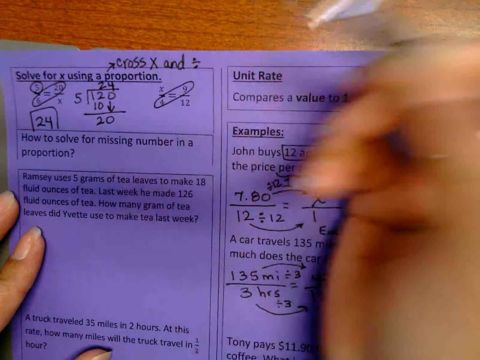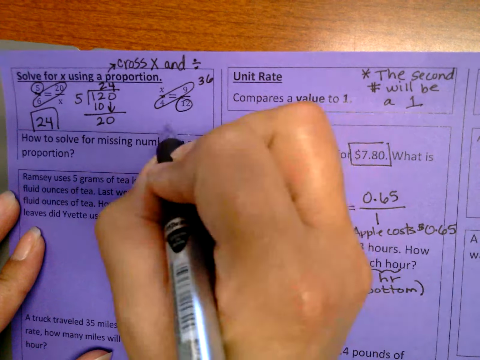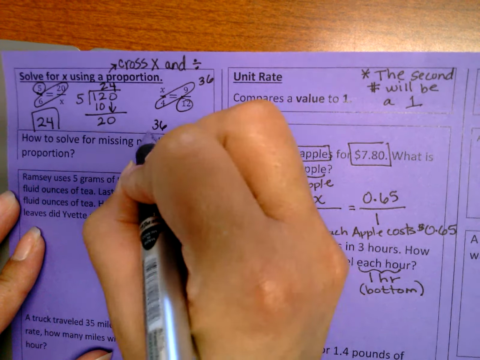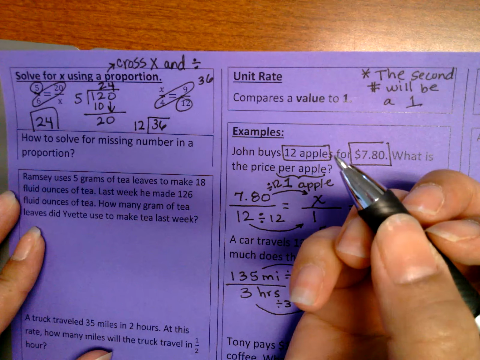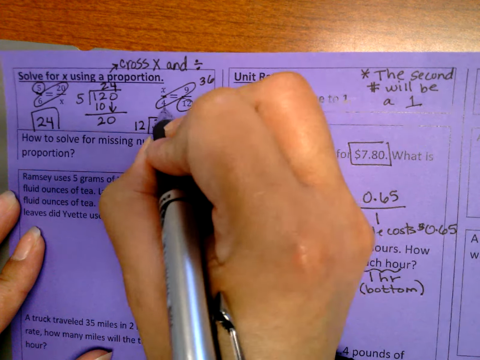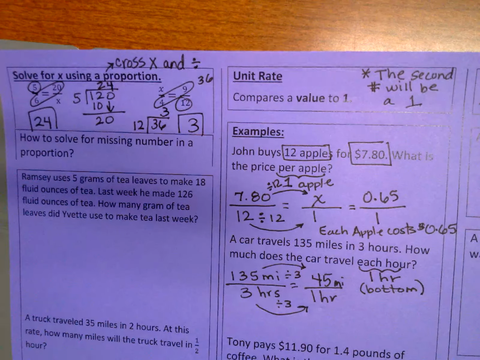Cross multiply. 4 times 9, that's 36. 36, and divided by 12. What's 36 divided by 12? 3. Very good. So there's your answer. Super easy, right?